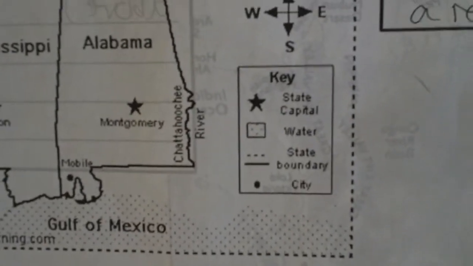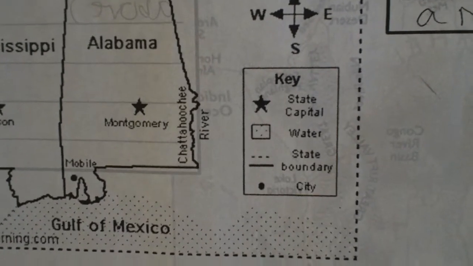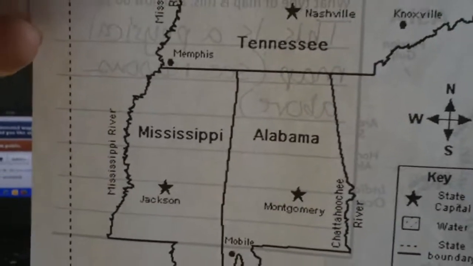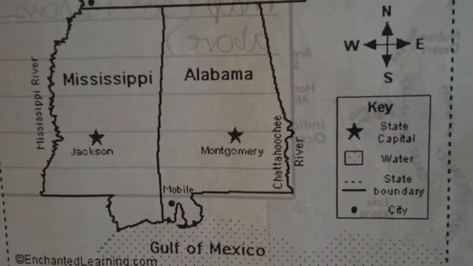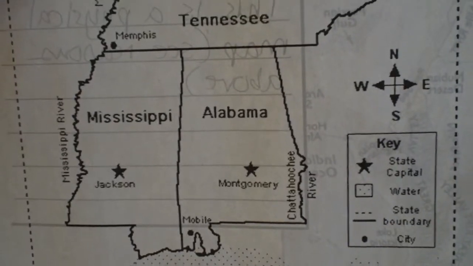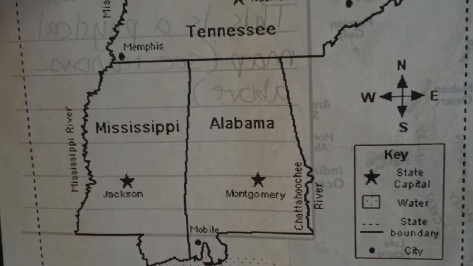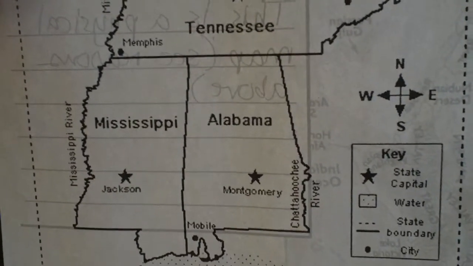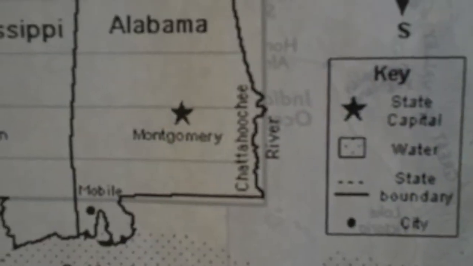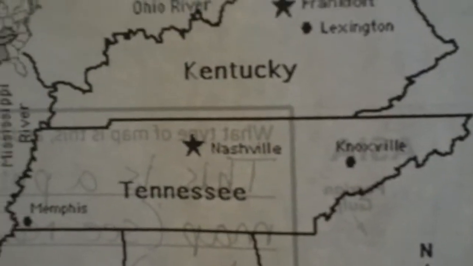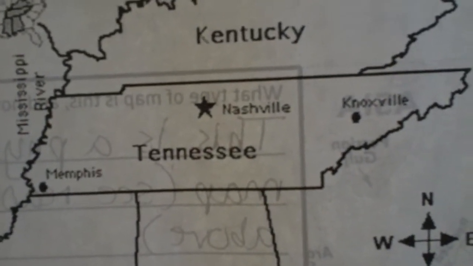Now you'll also notice that the key does show water. That's just so that I can see which of these states border water and which of these do not border water. Finally, I look at the states themselves, and I'm noticing that while there are a few physical features like the Gulf of Mexico, generally they're political features. Each state has its boundary line, each state has a major city or two featured, and each state also has its capital. So for example, the capital of Mississippi is Jackson, the capital of Alabama is Montgomery, the capital of Tennessee is Nashville, and then Tennessee has two major cities, Memphis and Knoxville.